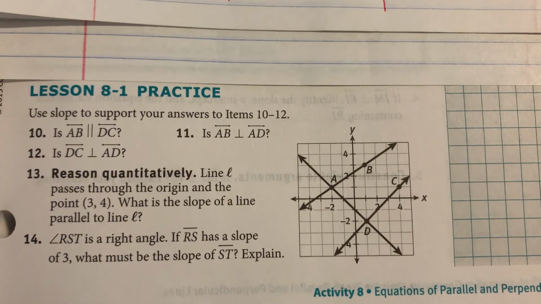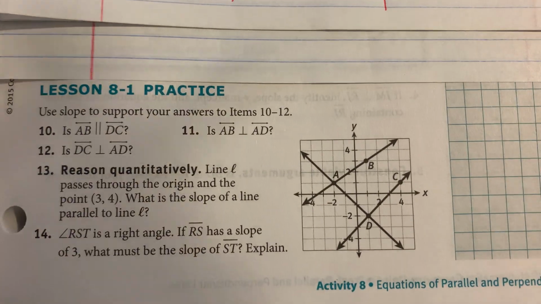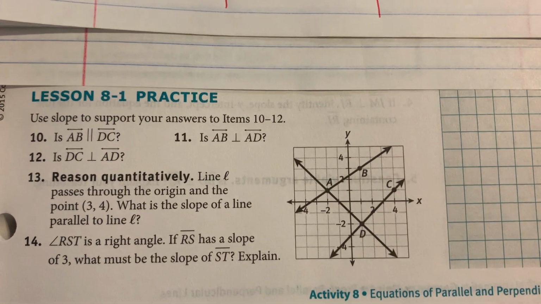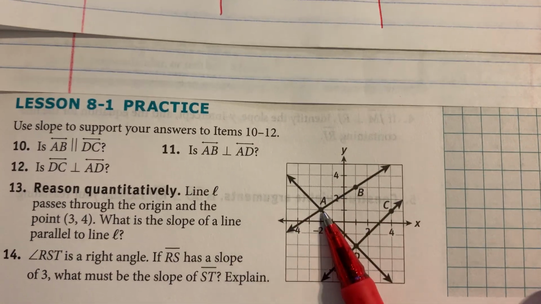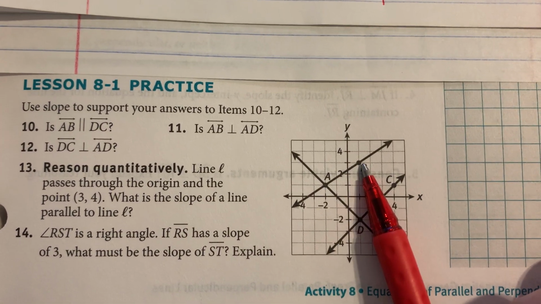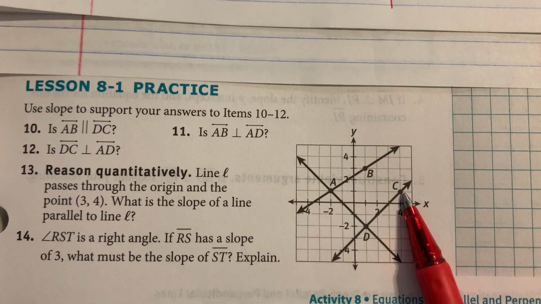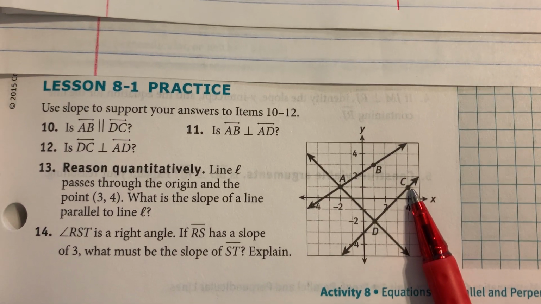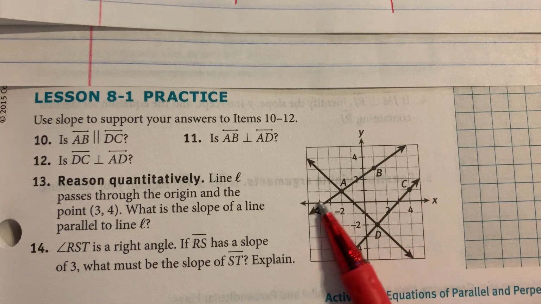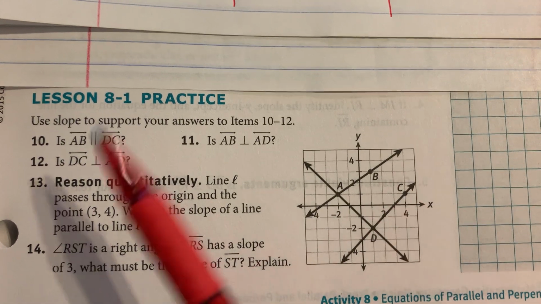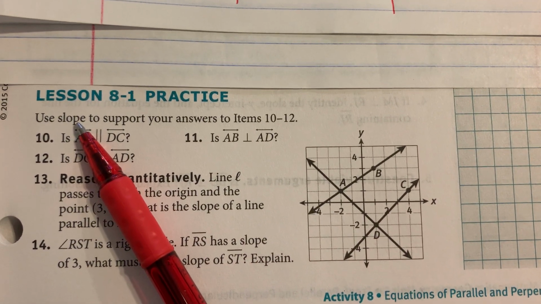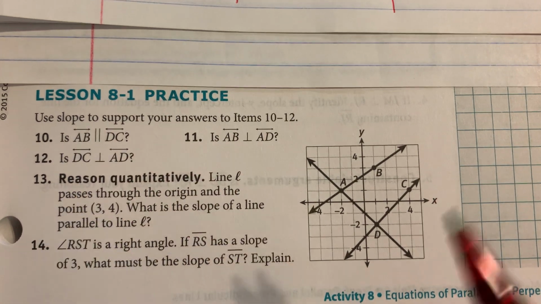Number 10 says, is AB parallel to DC? Okay, well, I have to figure out the slope of AB and the slope of DC. I can tell by looking at this that these lines are going to meet, but it says use the slope, so let's go ahead and use the slope and see.